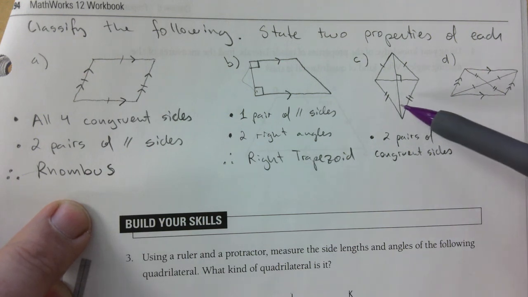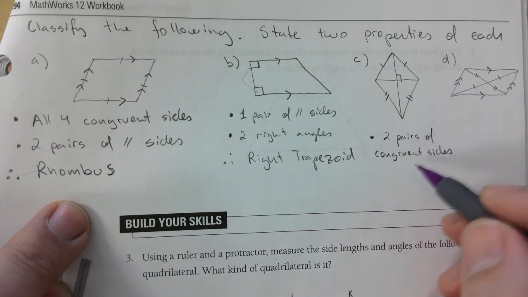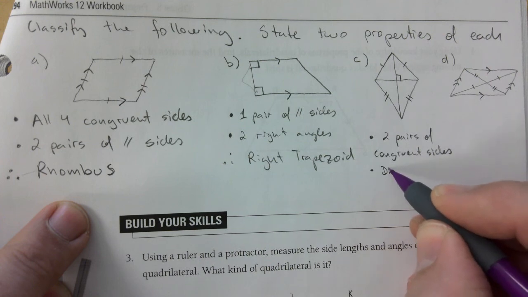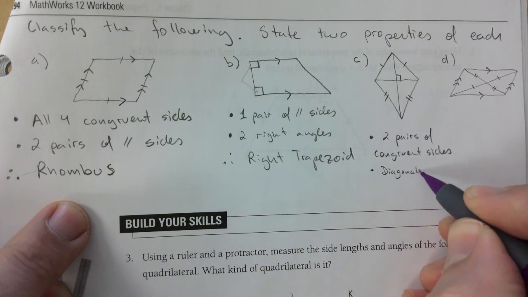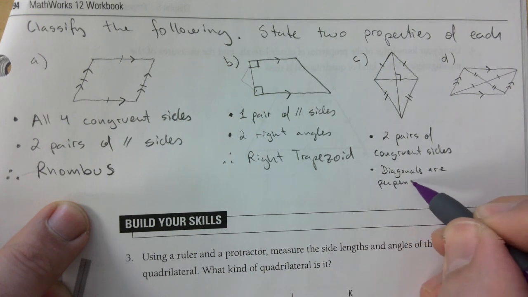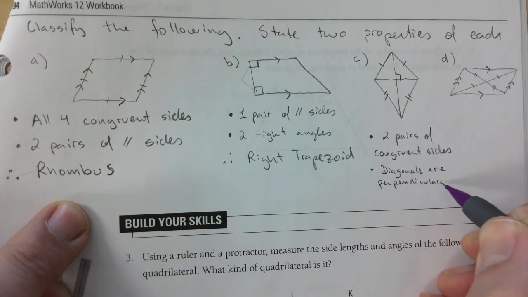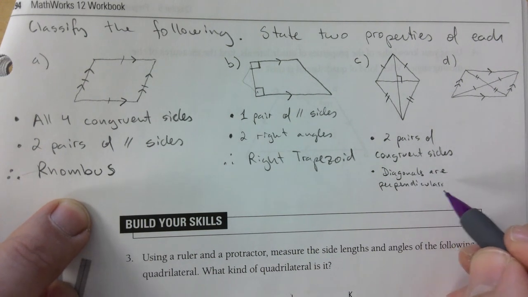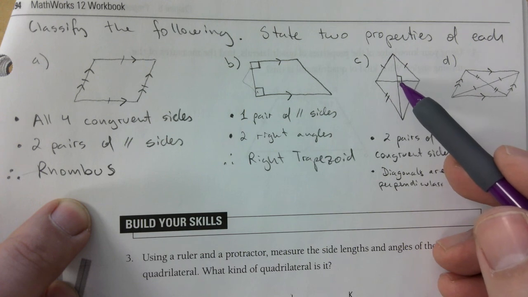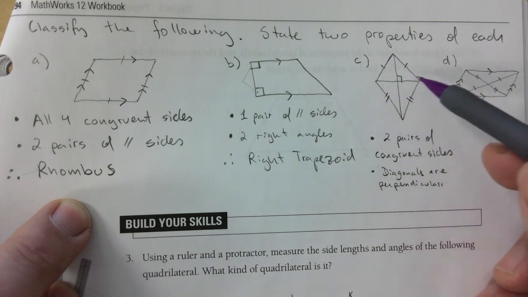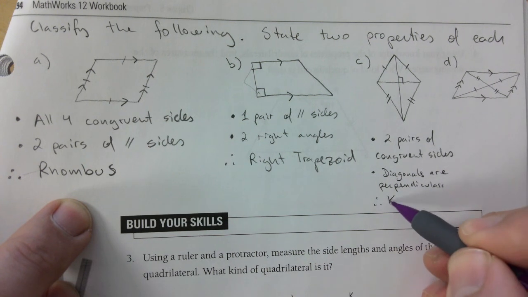If I ask you to draw it, you're going to have to make markings like that. 2 pairs of congruent sides, and you could say diagonals are perpendicular. They meet at a 90. It doesn't really show you that this is bisected. We'll just say this is a kite.